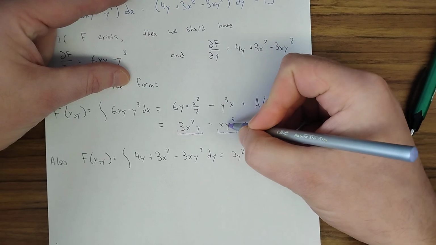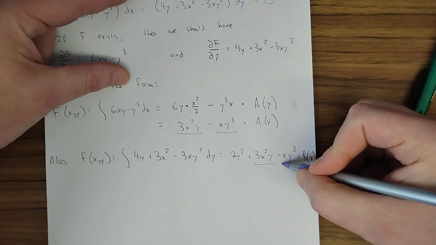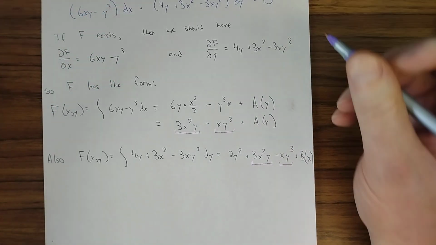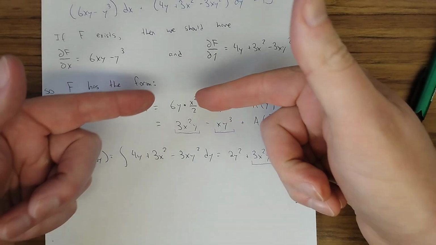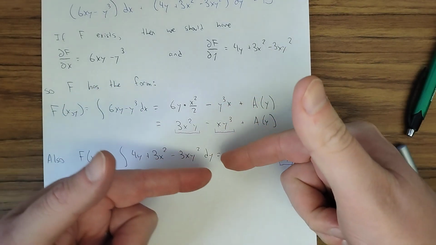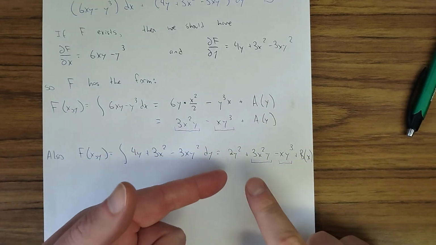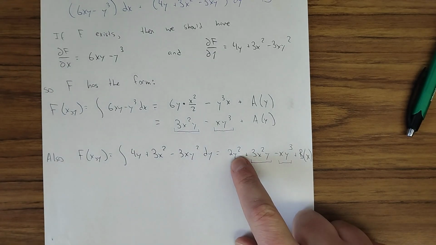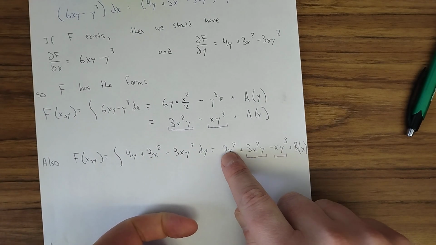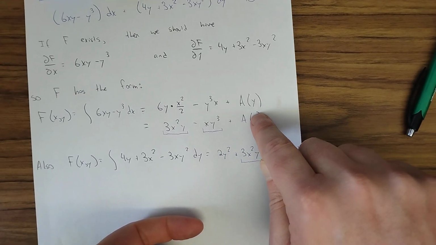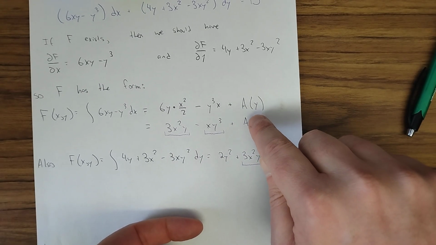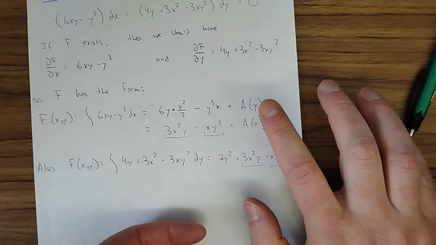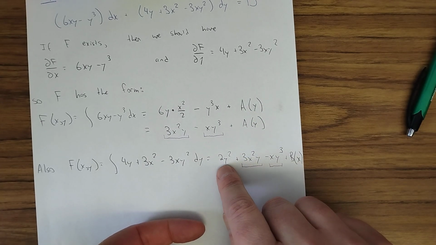I've got a minus xy cubed here, and sure enough, a minus xy cubed here. This part down here also has something that doesn't depend on both x and y. It has some part that depends only on y. So that's telling us what this mystery function of y here is. We knew there could be something up here, as long as it only depends on y, that we didn't know at the time. This is telling us what that was.